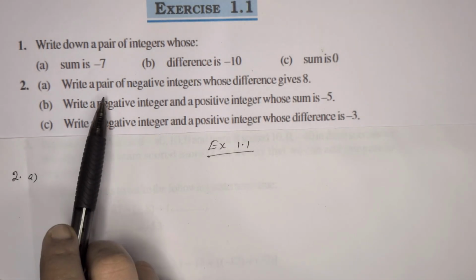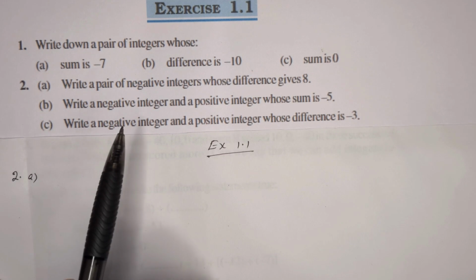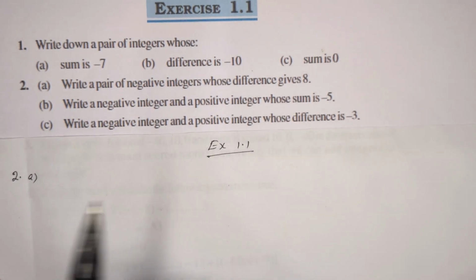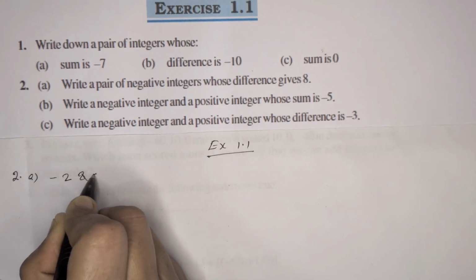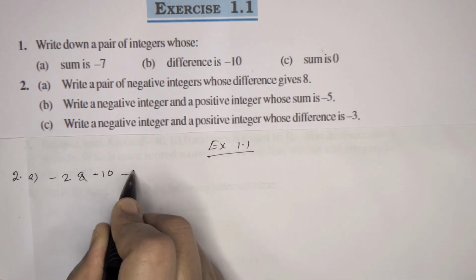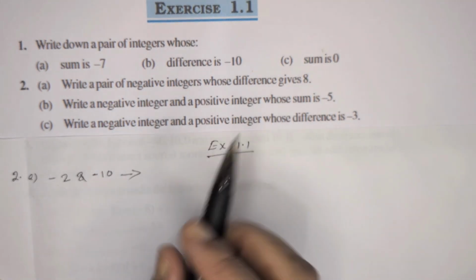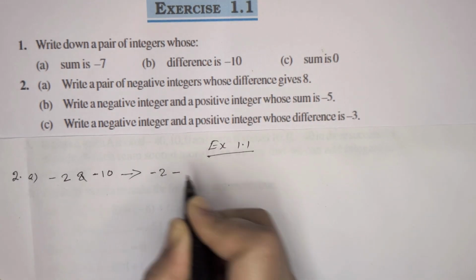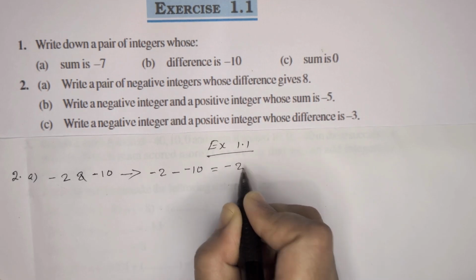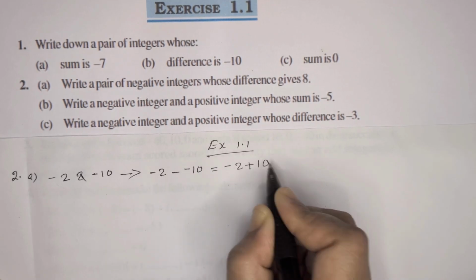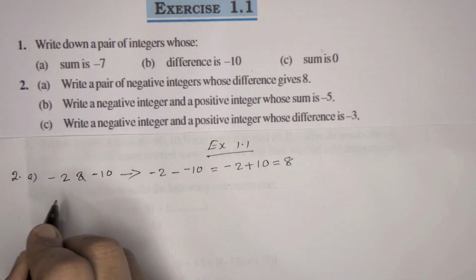Second question, write a pair of negative integers, two negative integers, whose difference gives 8. We can take minus 2 and minus 10. So minus 2, difference means subtraction sign, and the second integer, that is minus 10, which is equal to minus 2, minus of minus will come plus 10, and that gives 8. Difference gives 8. You can take any numbers.